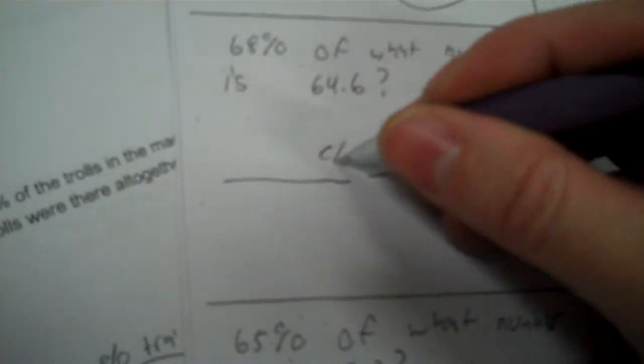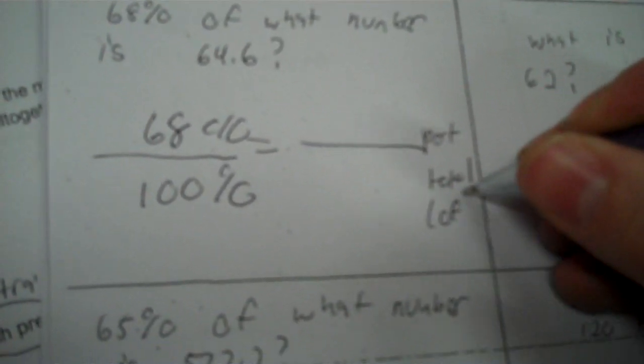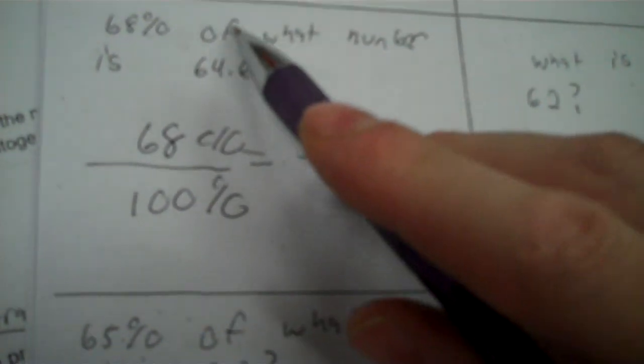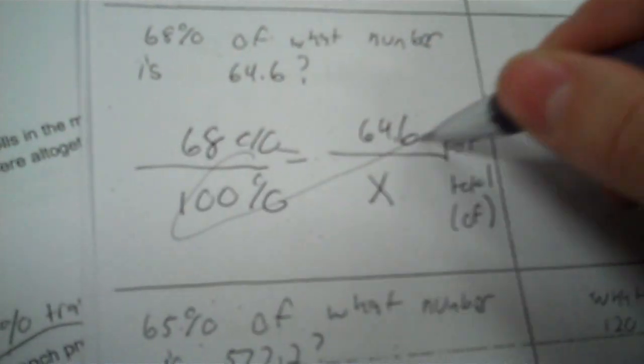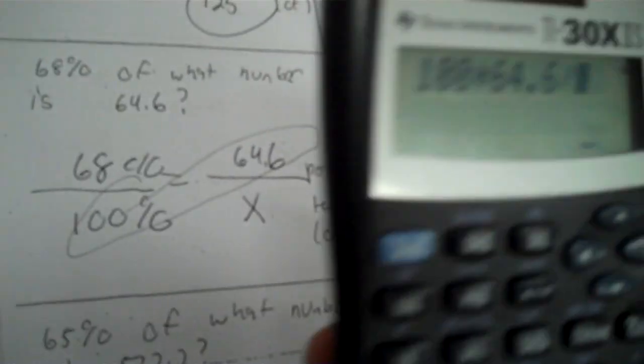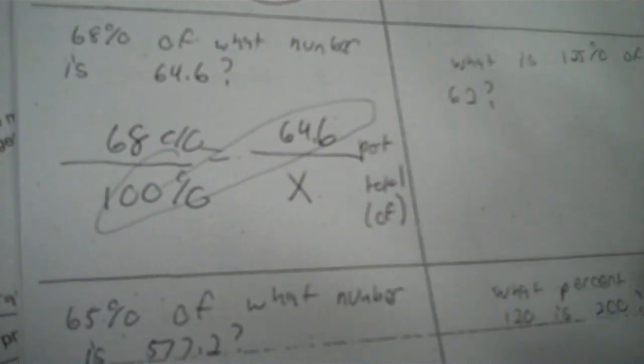Okay, 68% of what number is 64.6? So you got percent over 100%, 68 your percent, and the part over your total. The total is after the word of. After the word of, it says the word what. That means X is the total. You don't know the total, you're finding it. 64.6 is the part. So I cross multiply and divide. 100 times 64.6 divided by 68, I got 95. So 95 is the total.